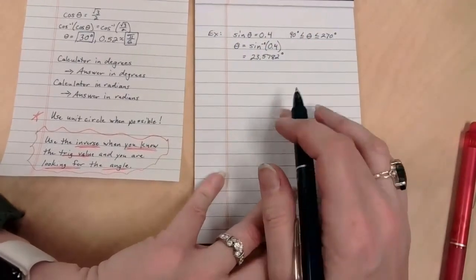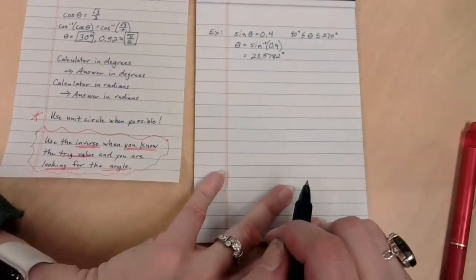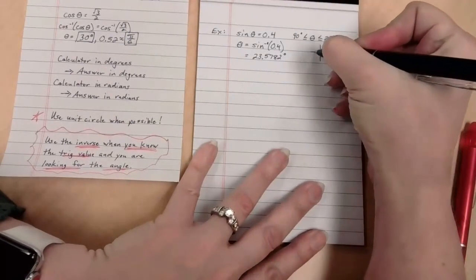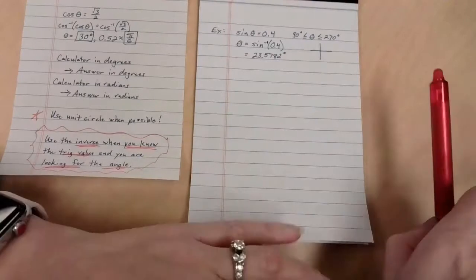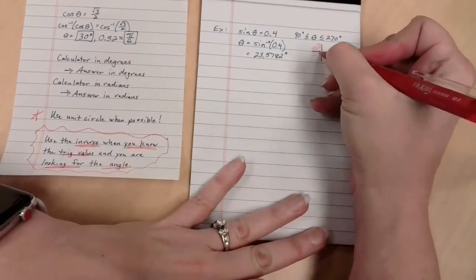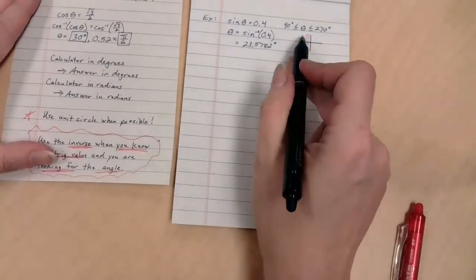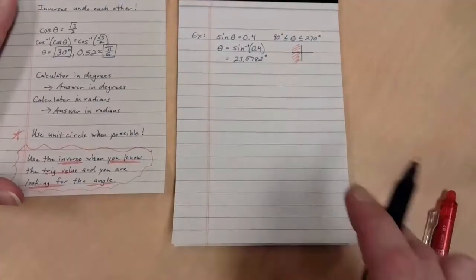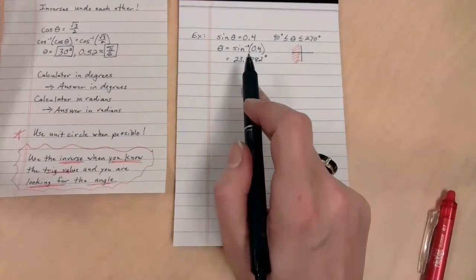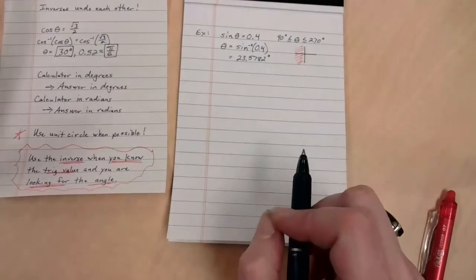What does that say again? Between 90 and 270. So, a little mini sketch. 90 is up top, 270 is down bottom. I'm looking for an answer that is someplace in one of those two quadrants. I need an answer that is either in the second or third quadrant. And this answer at 23.5 degrees is in the first quadrant. So even though this is a delightful answer to this problem, it's not the one we're being asked to find.